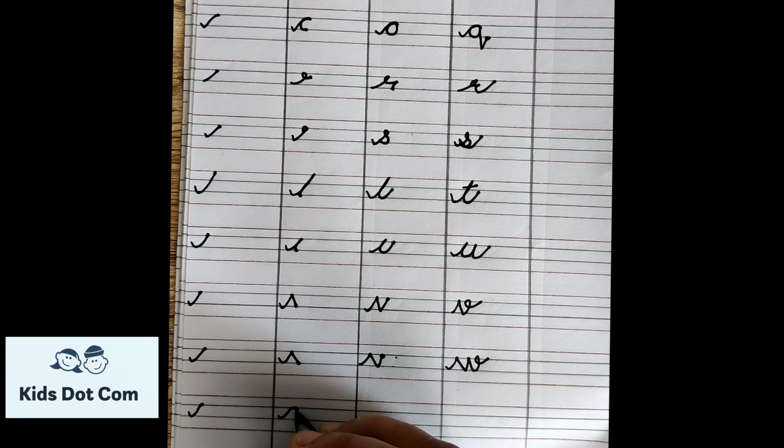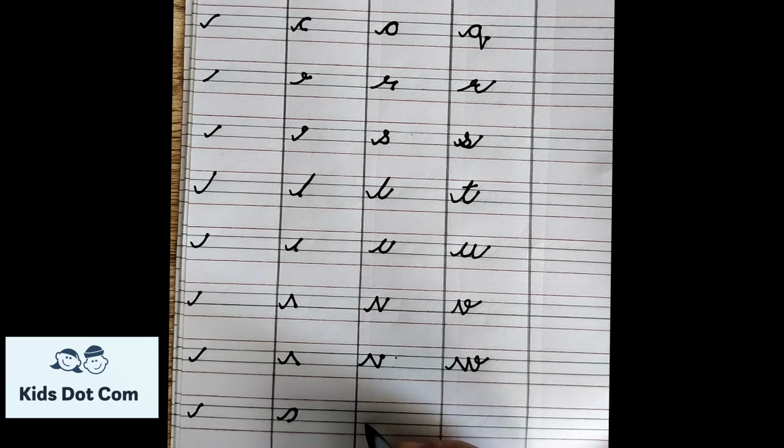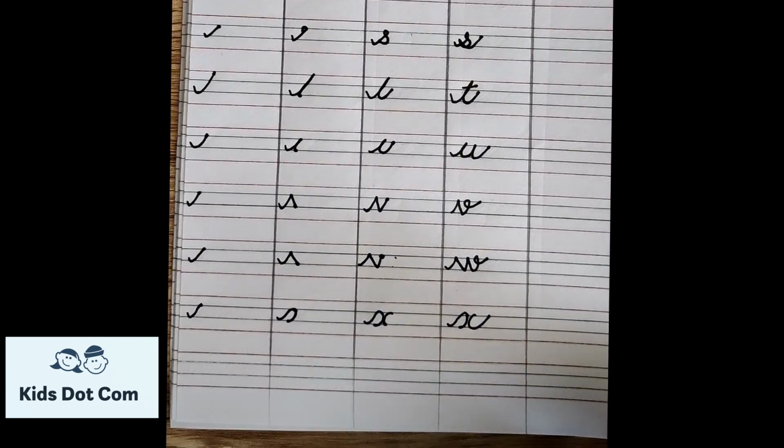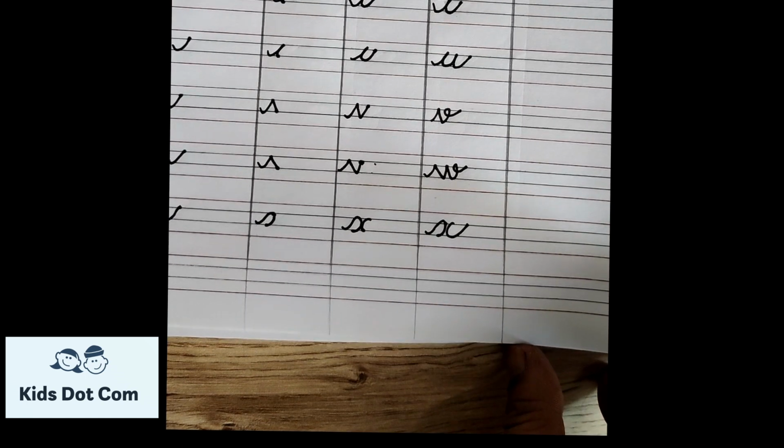Come. Here like this. Here go up like this. And here like this. And touch the blue line. X.